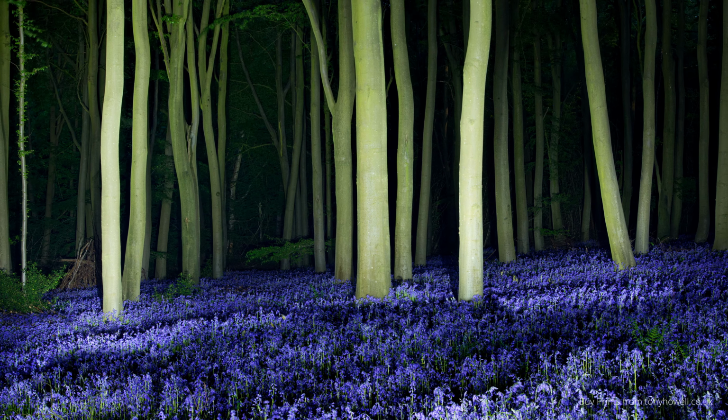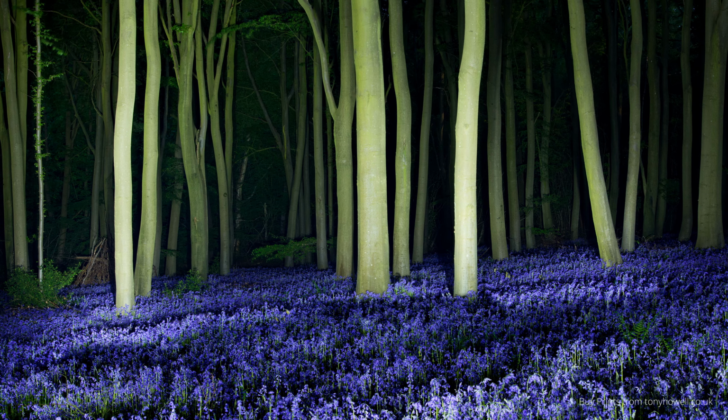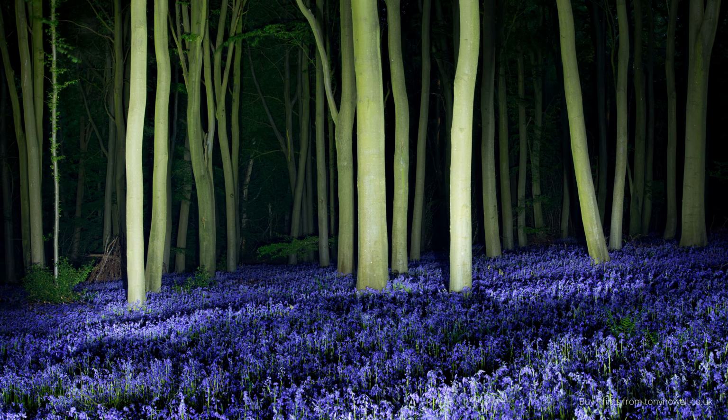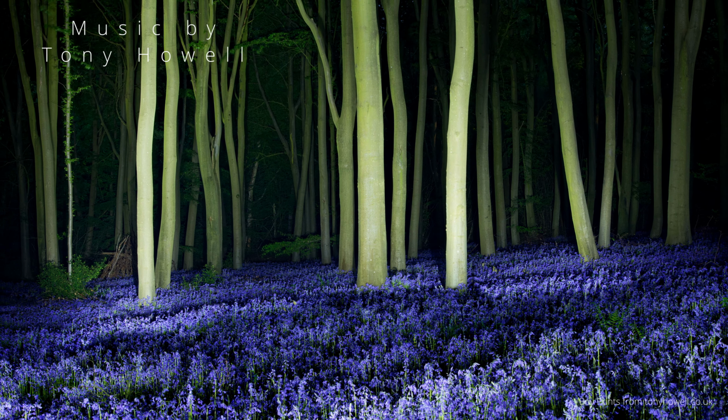I was pleased with this shot. It's the first light painted Bluebells image I've ever seen, and if you want to know how to do this, please see my light painting video.